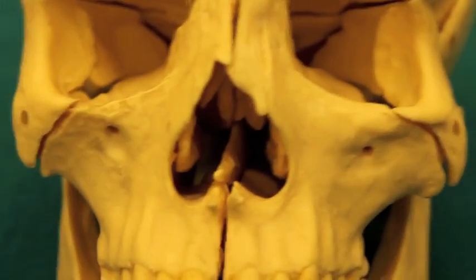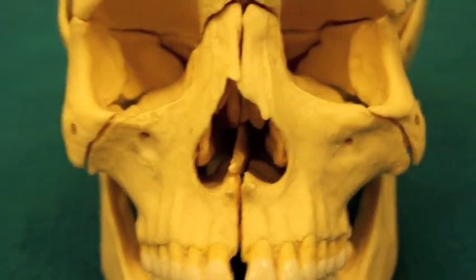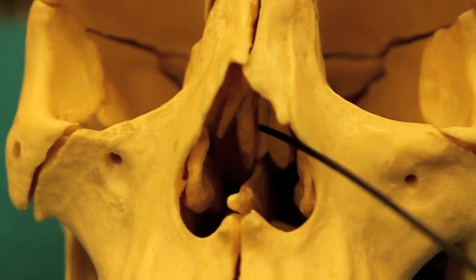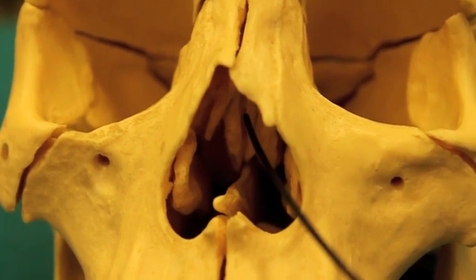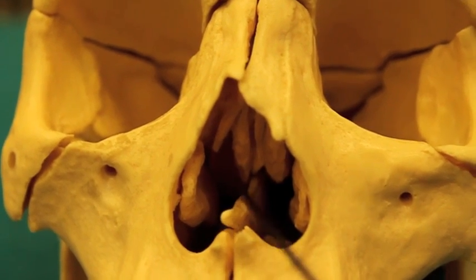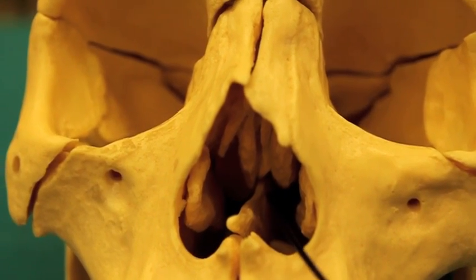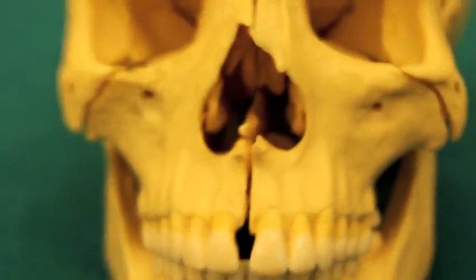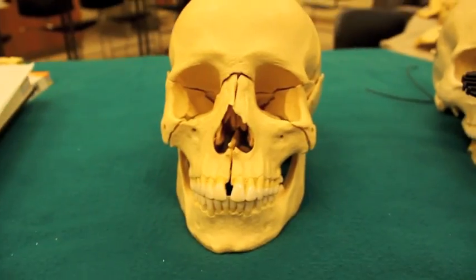And then internally you have your perpendicular plate, which runs between your two middle nasal conchae and meets together here with your vomer. Your vomer's at the bottom here. And then on the back you'd also see your vomer in that area. So anyway, that's the skull.